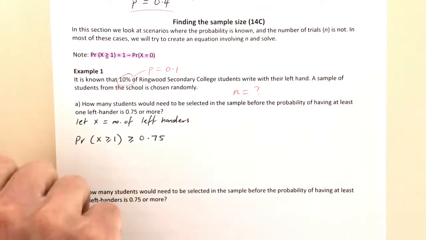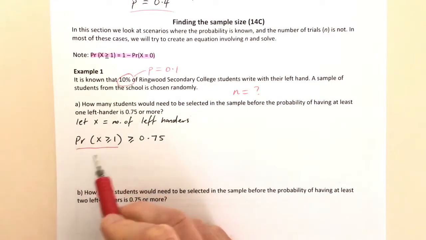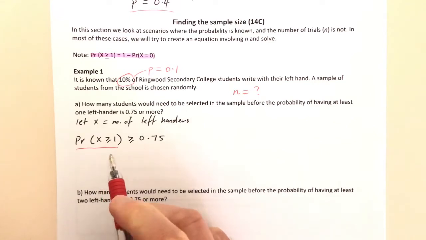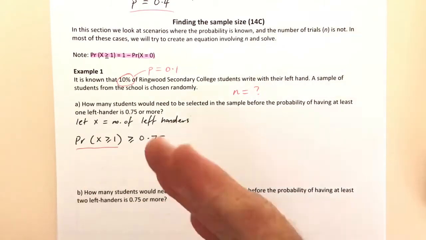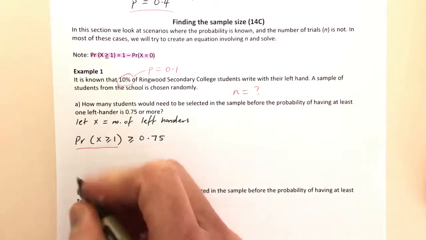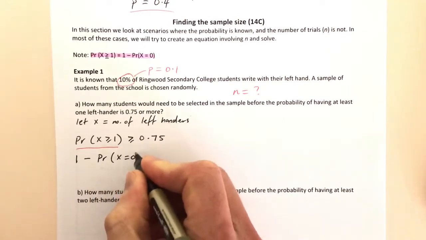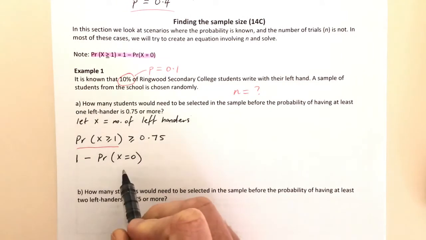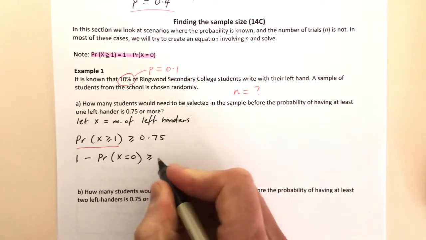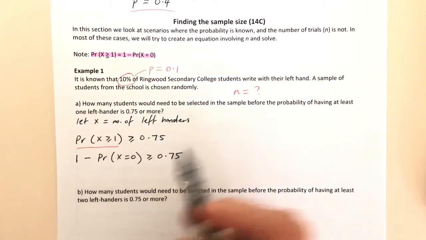Now, the probability that x is greater than or equal to 1 is going to be really hard to represent when we don't know the sample size. Even with a calculator, we can't calculate this probability because we don't know how many trials there are, so we don't know how many successes to go up to. But what we do know is that the probability that x is greater than or equal to 1 will equal 1 minus the probability that x is equal to 0. So 1 minus the probability that x is equal to 0 needs to be greater than or equal to 0.75. And this probability is relatively straightforward to express in terms of n.